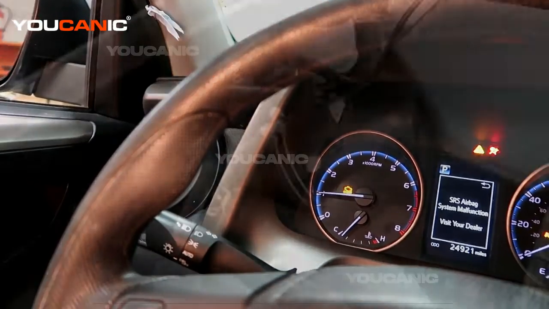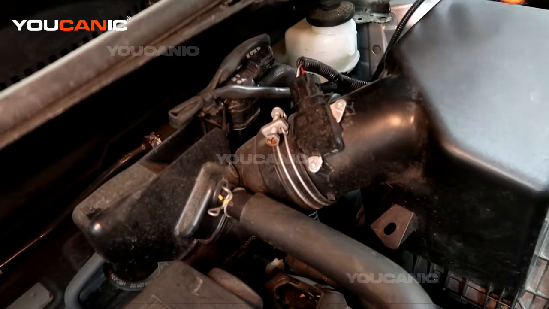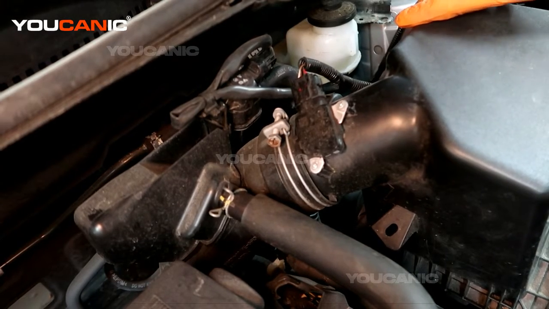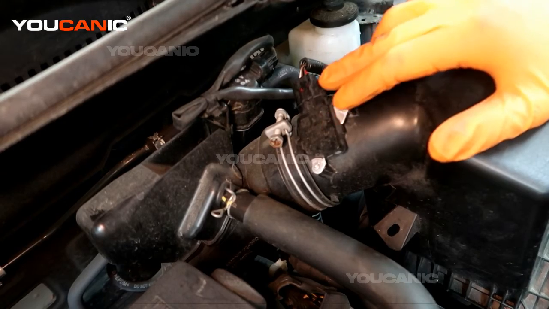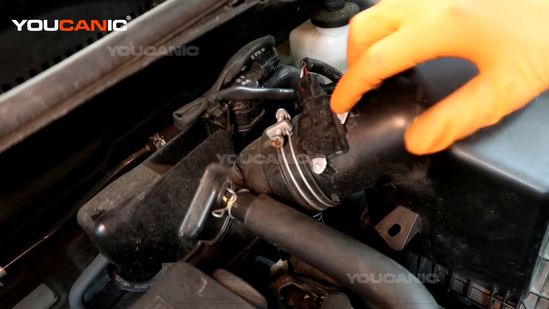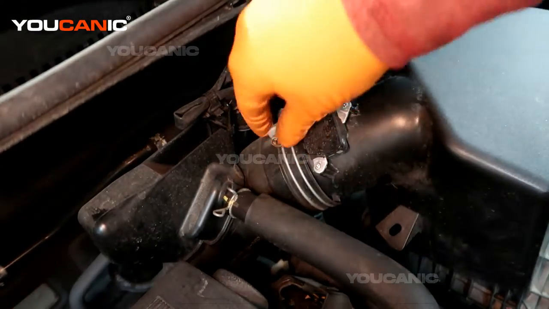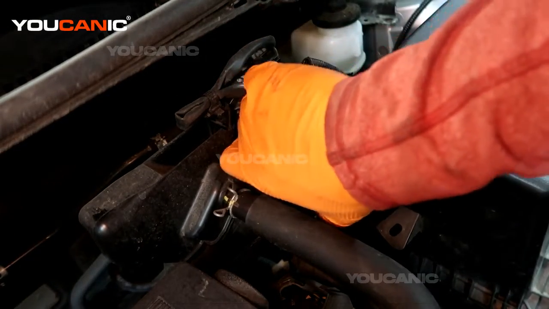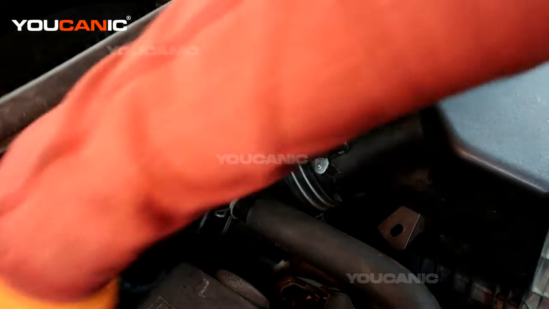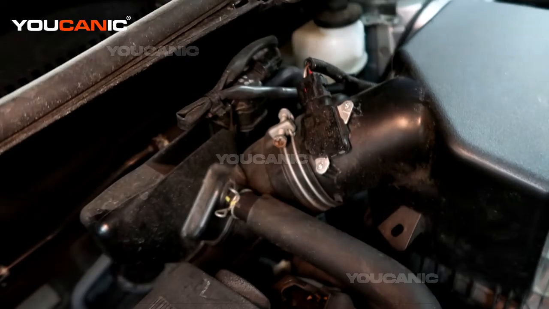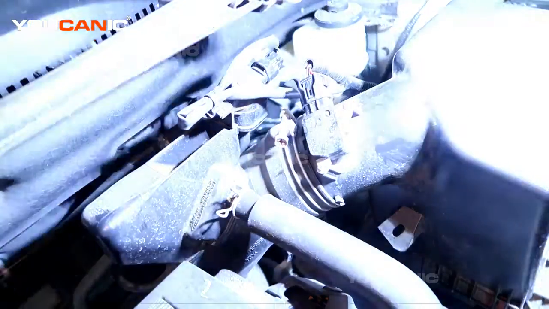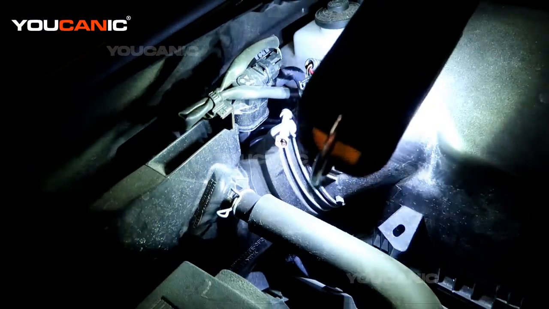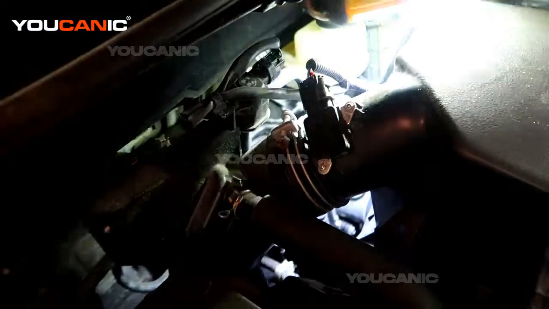Everything else looks good. Up here we have our air box, and right here is this sensor, our mass airflow sensor. We have this connection here, and we're going to make sure that it looks tight and good. There's another connection down here. We don't have any holes, and the clamp looks clamped together. So that all seems to look really good.